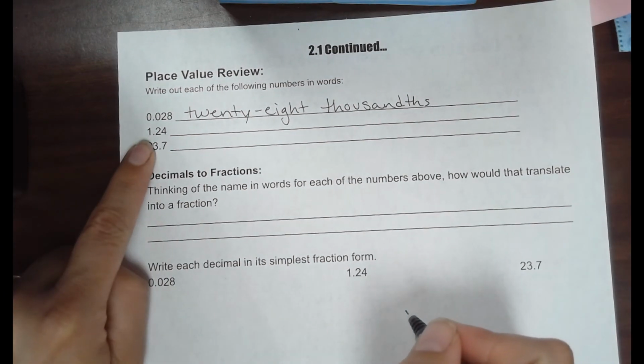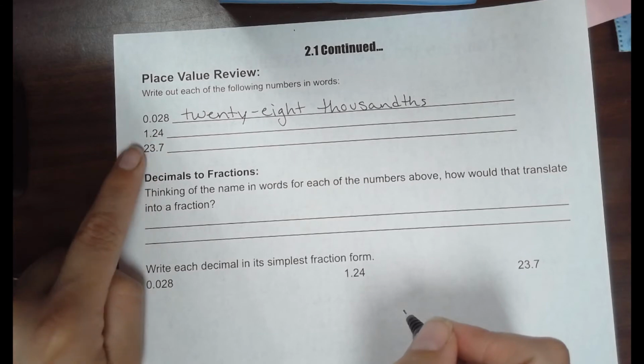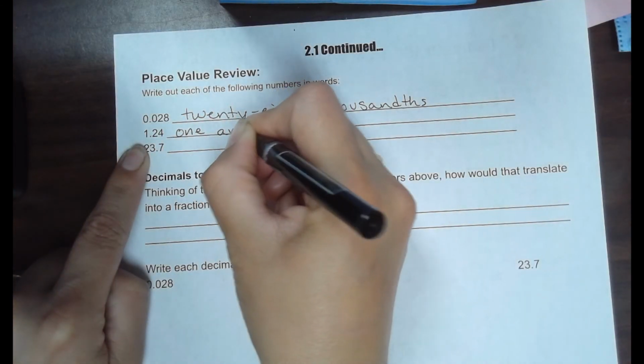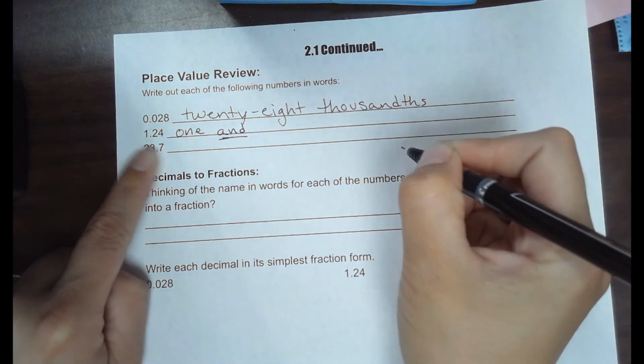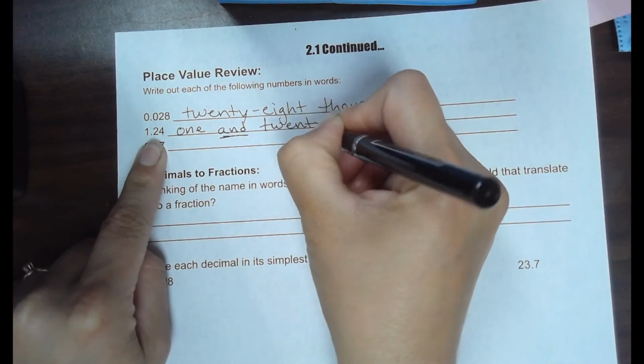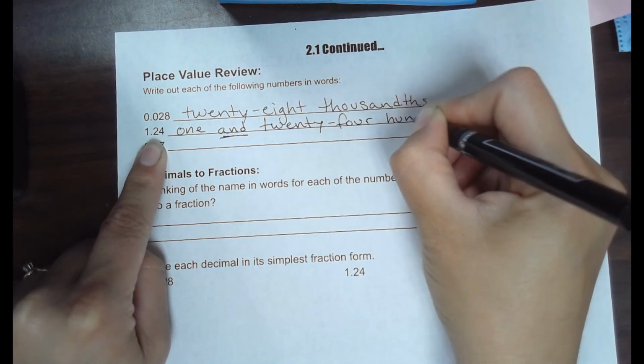This one here, we have 1 whole unit, and then this goes to the hundredths place. So this is 1 and, okay, this and's important, 24 hundredths.